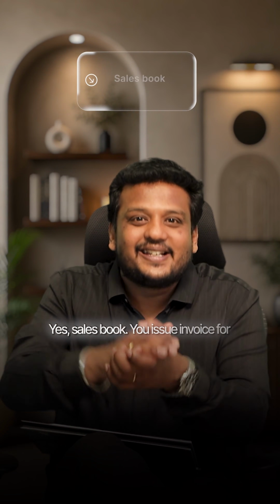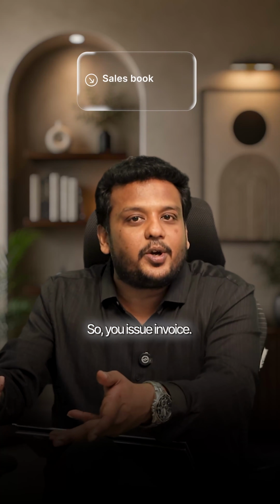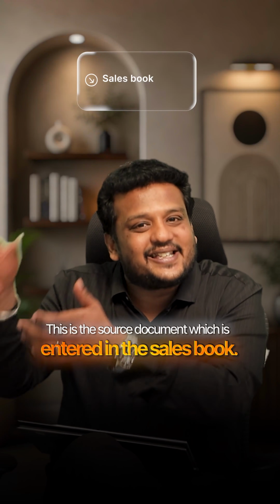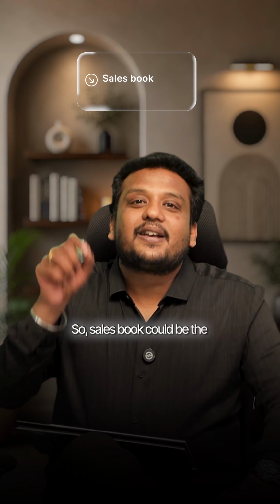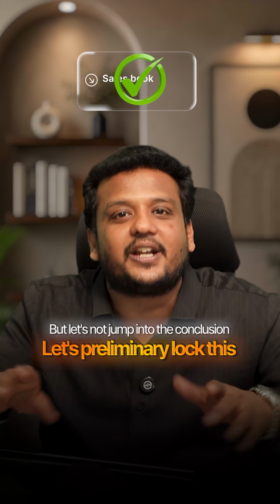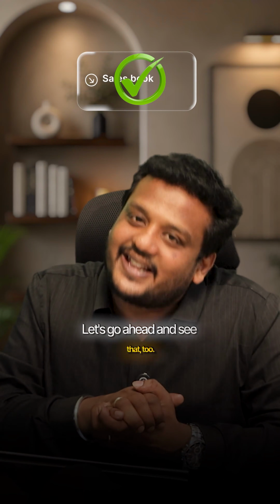Sales book. Yes, sales book, you issue invoice for the sales done by you. So you issue invoice. This is outward invoice. This is a source document which is entered in the sales book, and from the sales book it is posted in the sales ledger. So sales book could be the answer for this, but let's not jump into the conclusion. Let's preliminarily lock this. We have got another couple of options to see. Let's go ahead and see that too.